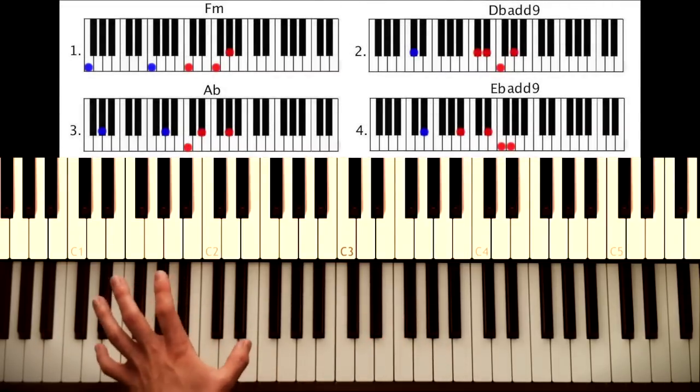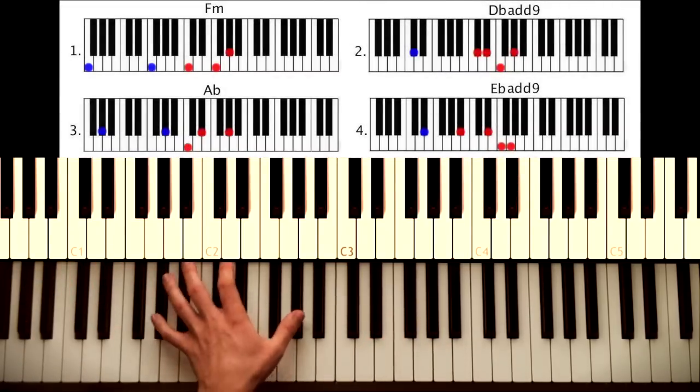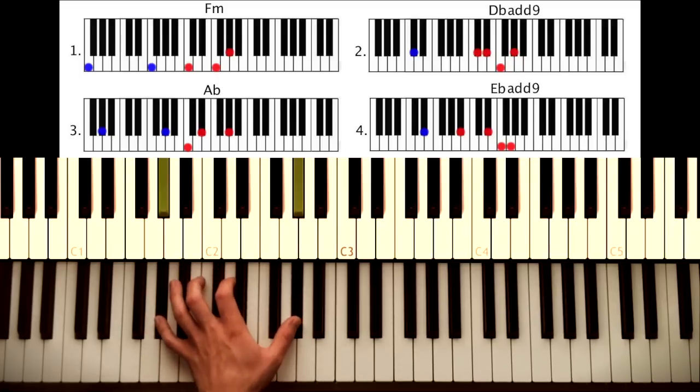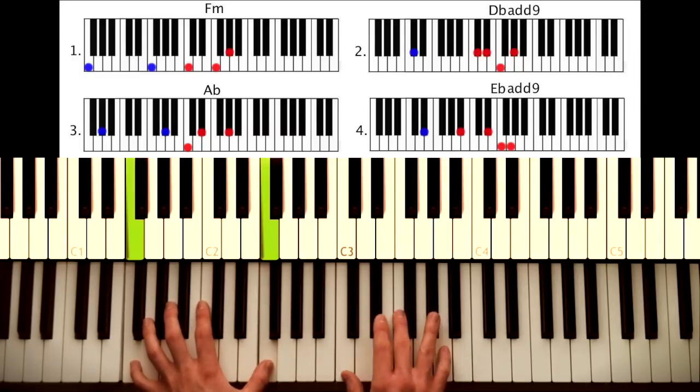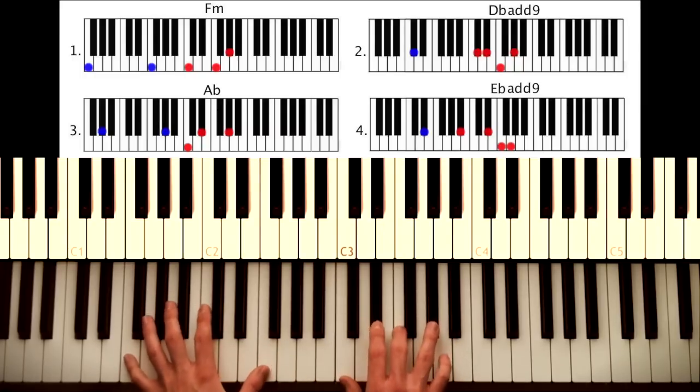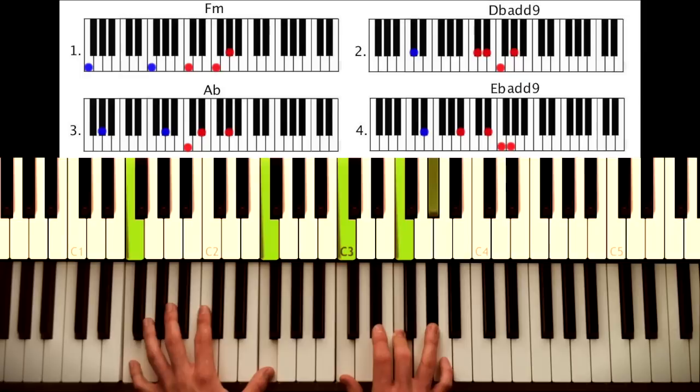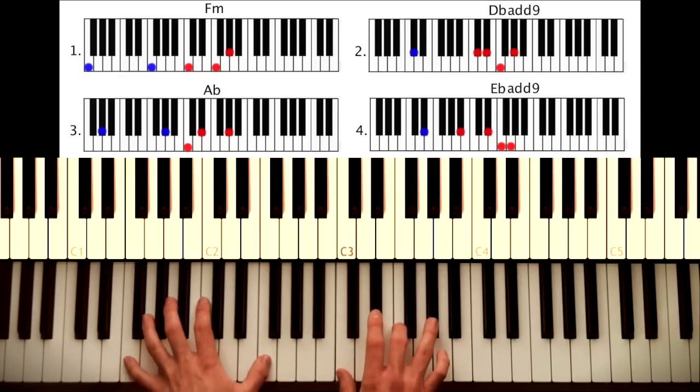Okay, then you change to octaves in the left hand. So the chord progression stays the same. F, D flat, A flat, and E flat. But now you play octaves in your left hand. Right hand is going to play these inversions and keep on doing that same rhythmic thing.